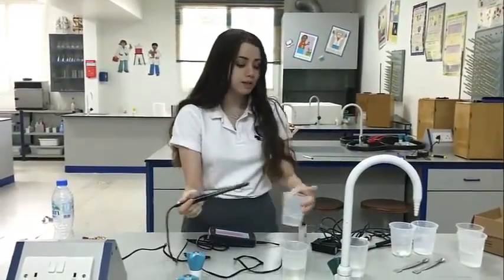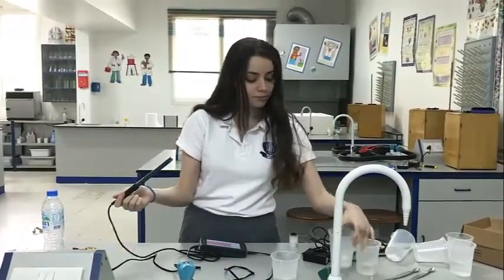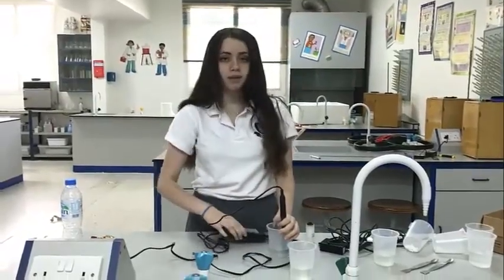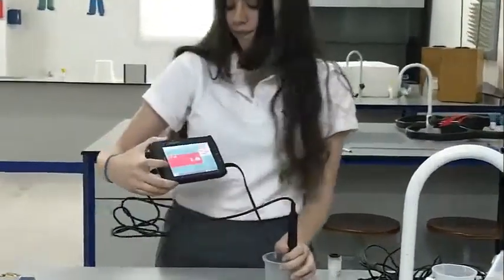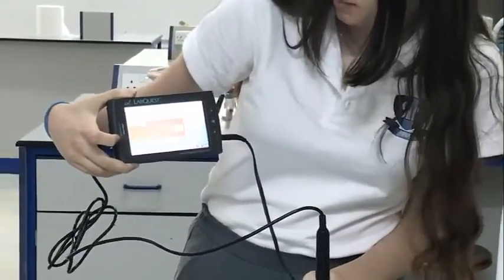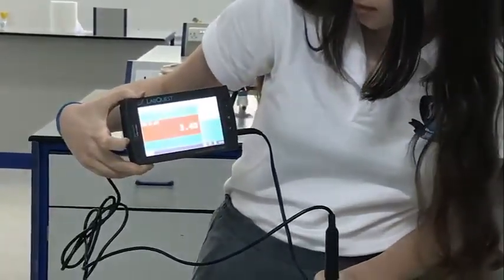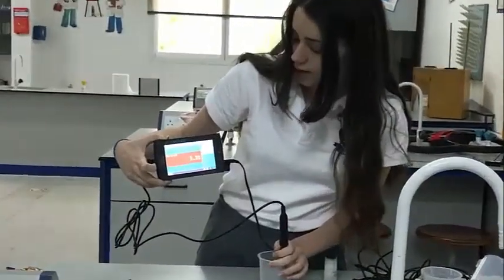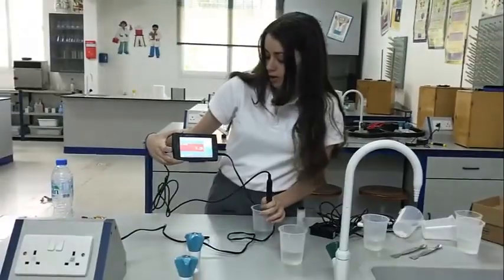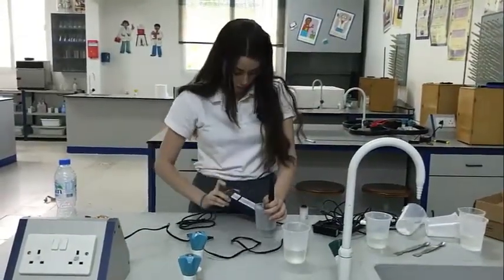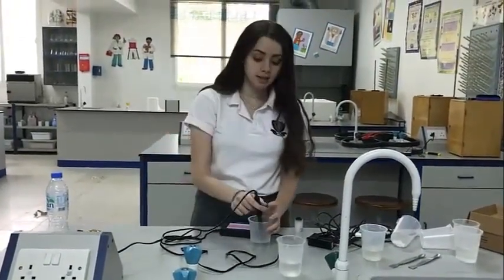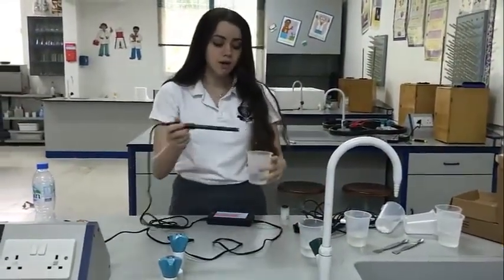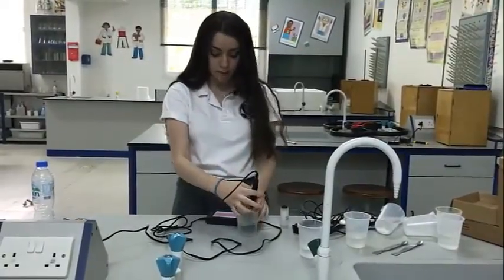Now we're going to try in an acidic substance. And it has to be less than 7 to prove it. Yes. And it's continuing to change. So it's approximately 3.29. And that proves that it's an acidic substance, because as we said, if it's less than 7, it's going to be acidic. Now this is a neutral substance, so it has to be approximately 7.